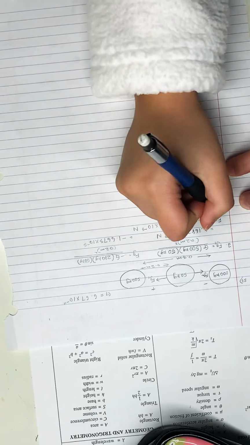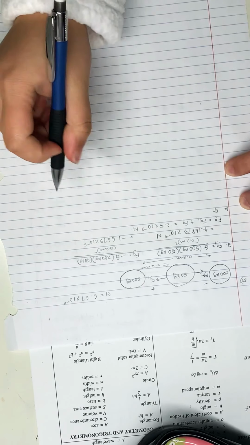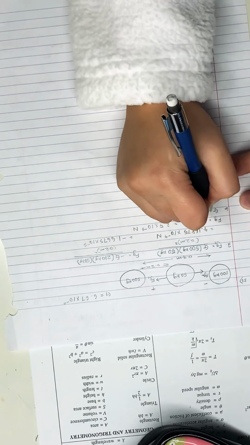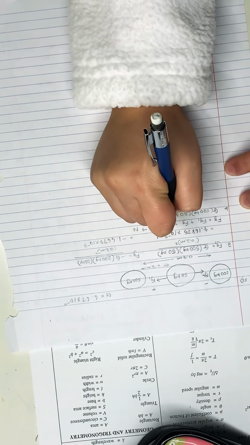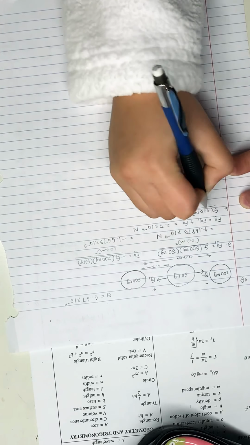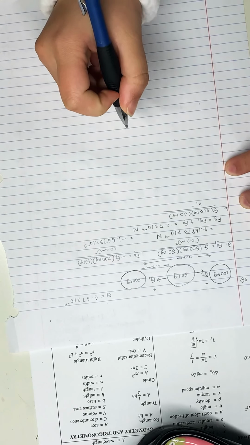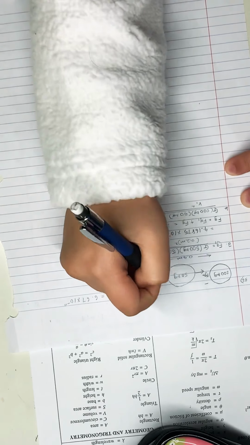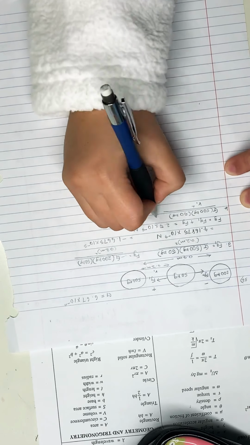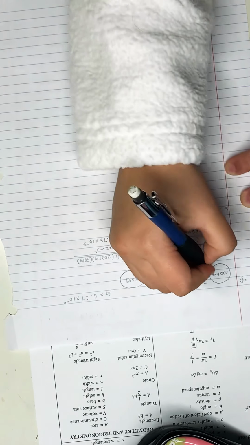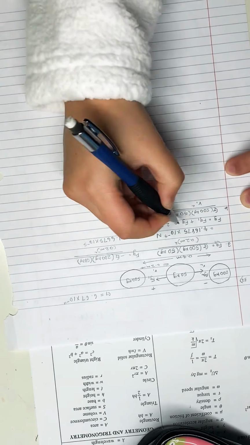You can keep everything the same and just set them equal. Because we're setting them equal, you can omit this negative sign. I'm calling this radius 1 because we are unsure what the radius is going to be, and this one radius 2.